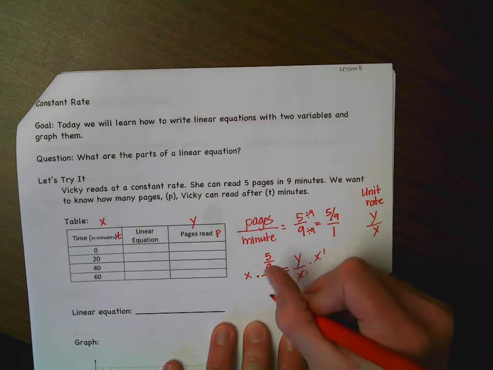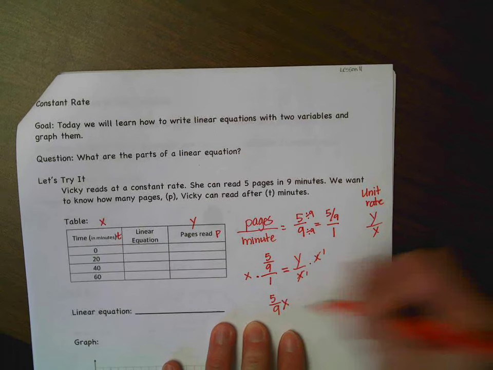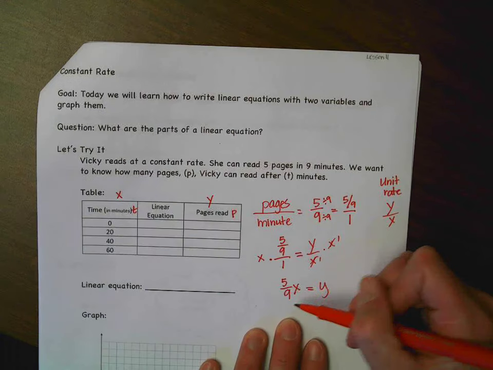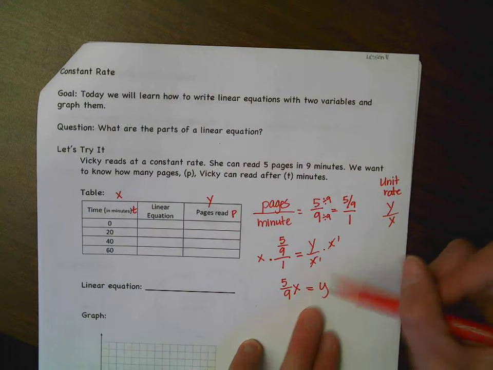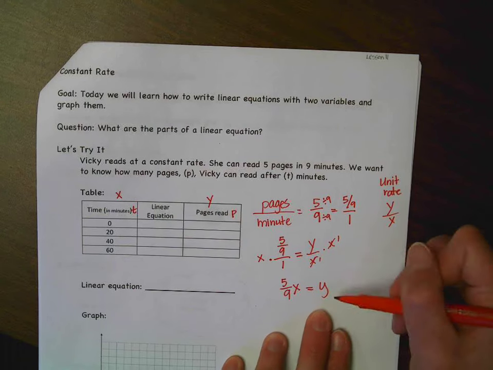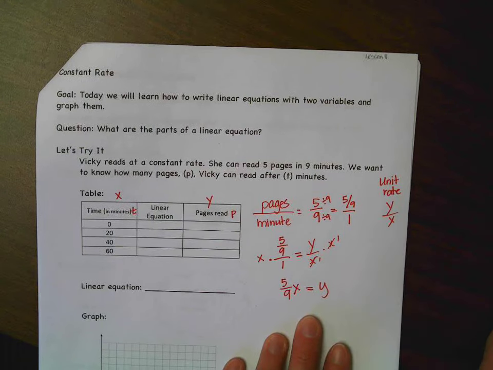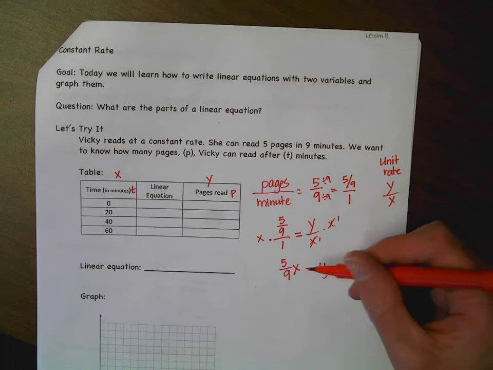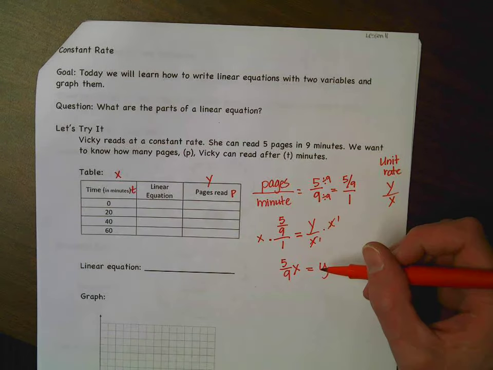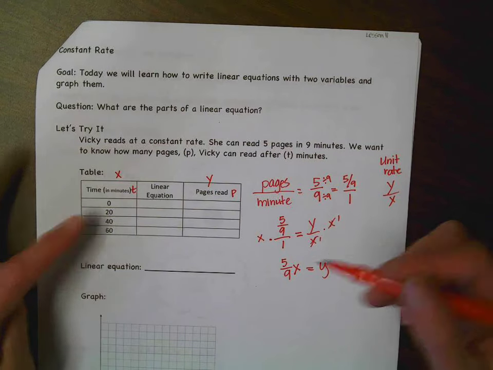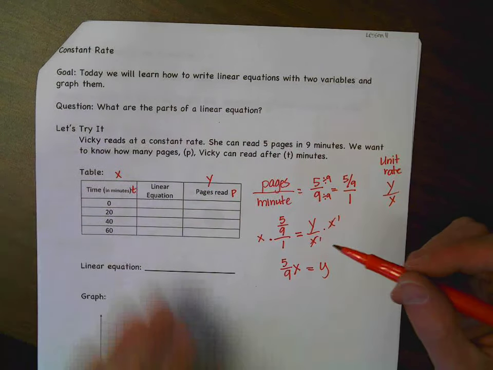So what we have is 5/9 x equals y, because 5/9 x divided by 1 is still 5/9 x, which equals y, because y times 1 is y divided by 1 is still y, and there we have it, our two-variable equation. Okay, so that means that this right here is our rule. Okay, so we need to now see if we can fill in our table.